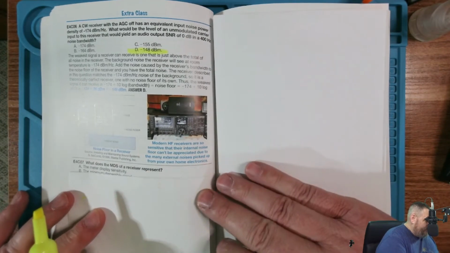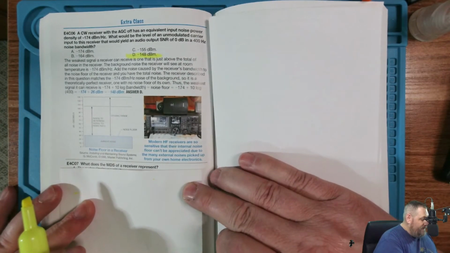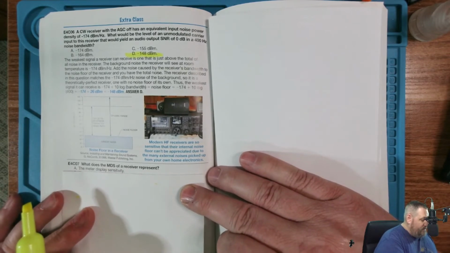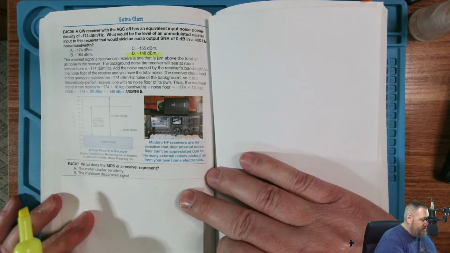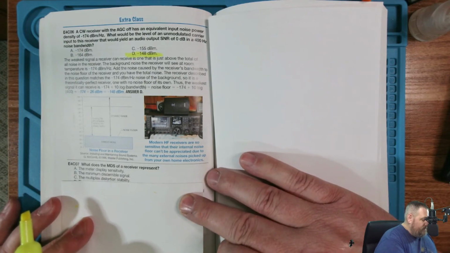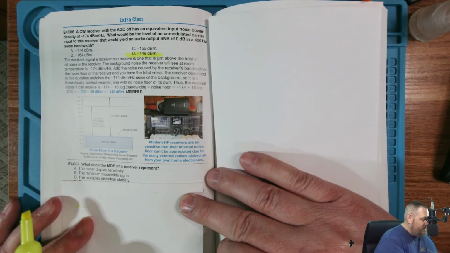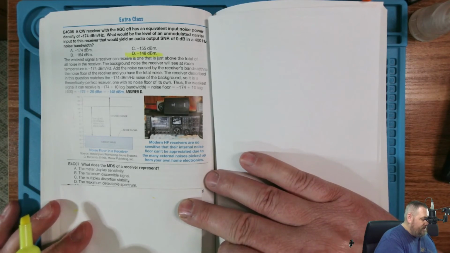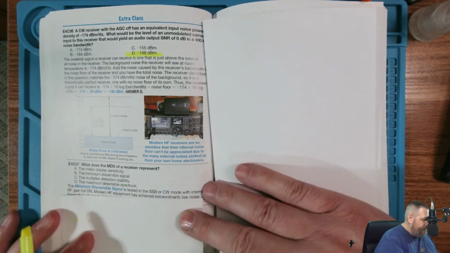All right. What does MDS of a receiver represent? A, the meter display sensitivity, B, the minimum discernible signal, C, the multiplex distortion stability, or D, the maximum detectable spectrum.